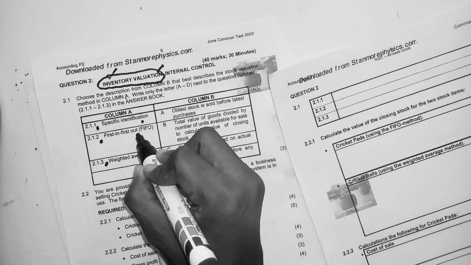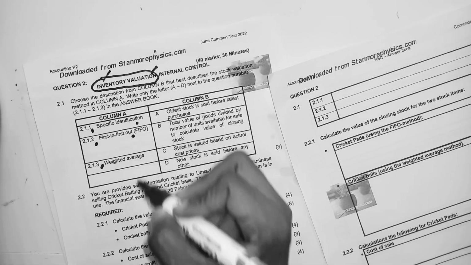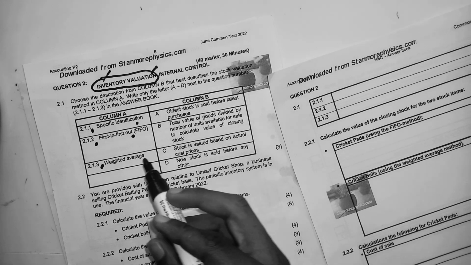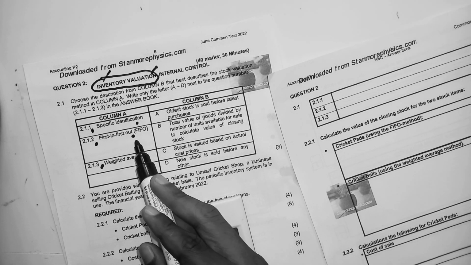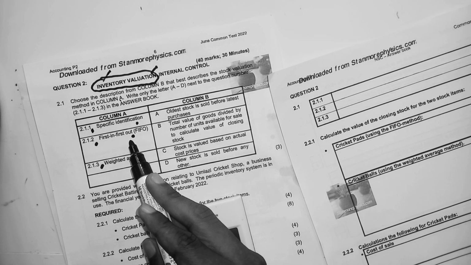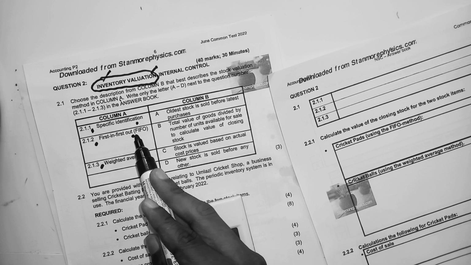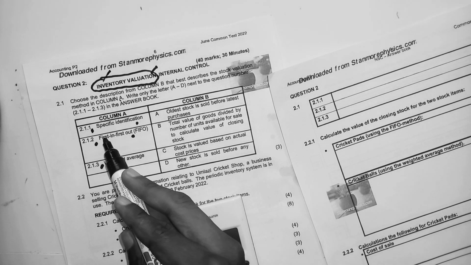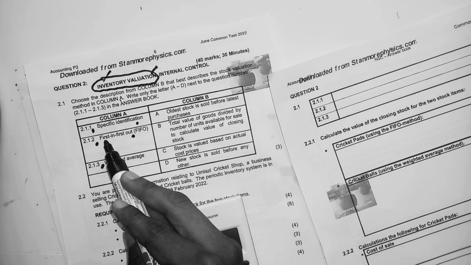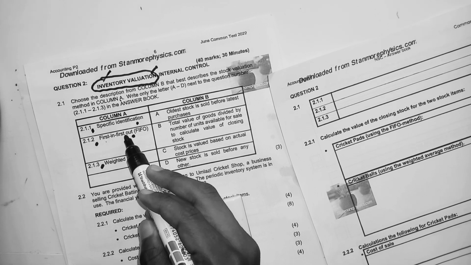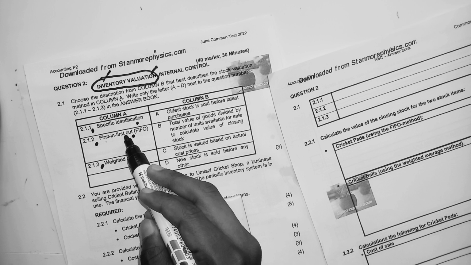It's straightforward. So let's go to the second one, which is first in, first out, the FIFO method. On this one, basically what they are saying is first in, first out. What does this mean? It means the first stock that we purchased will be the first stock that must go out of our business. First in, meaning the first stock that we buy is the first stock that we sell. That's first in, first out.